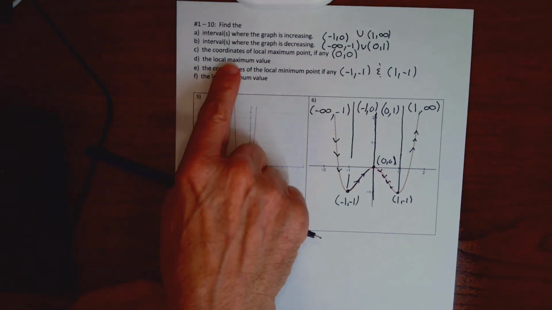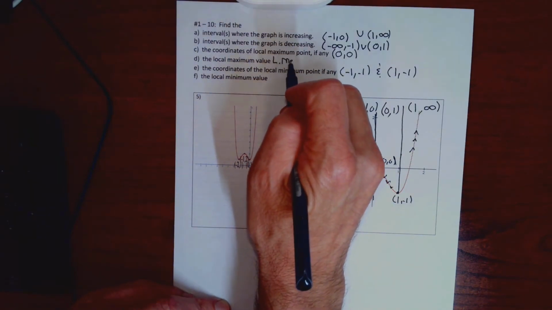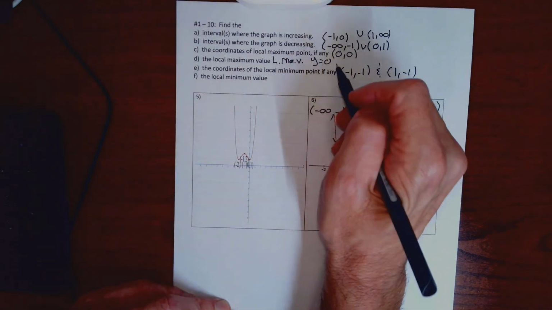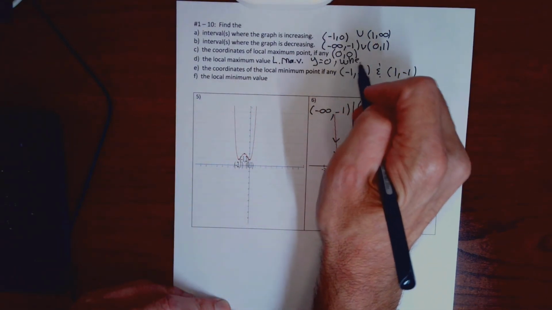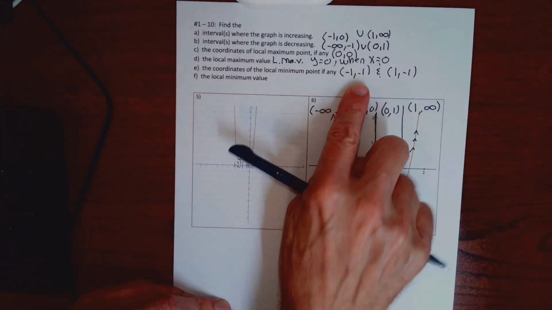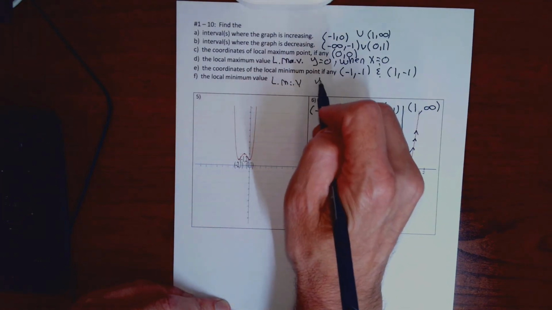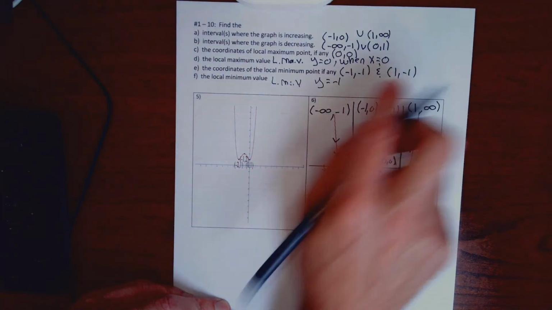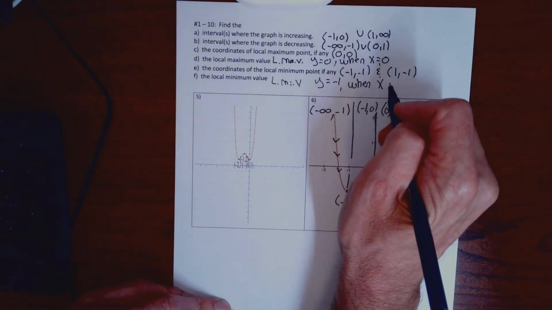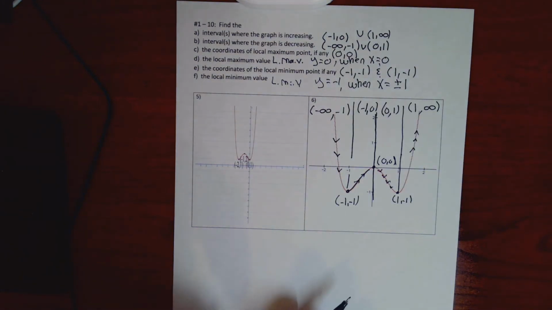Last things, I just need to answer the local maximum value. The local maximum value is y equal to 0, which occurs when x equal to 0. And this one's a little bit trickier, but not horrible. The local minimum value is y equal to -1. They both have y equal to -1, which occurs when x equals both positive and -1. So I'll put both x values there.